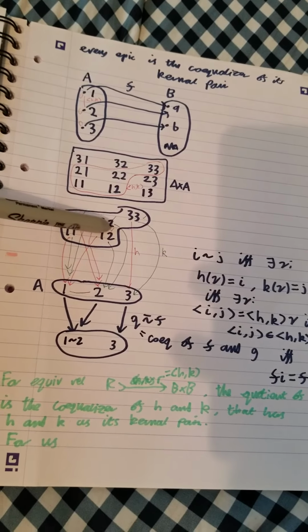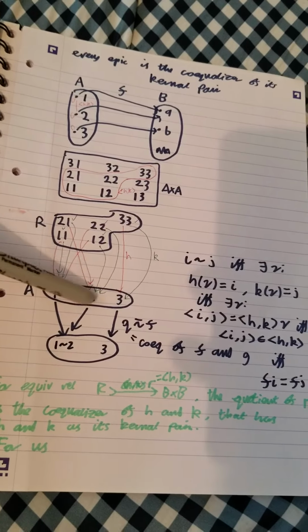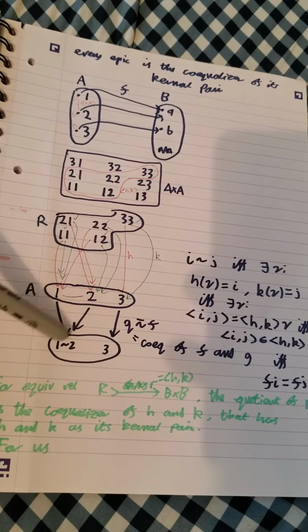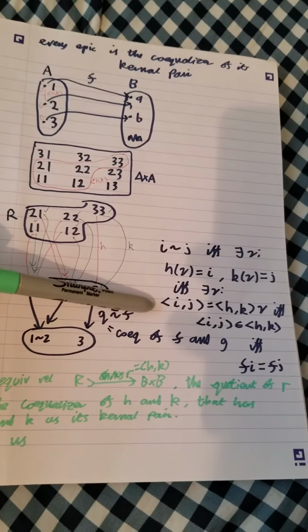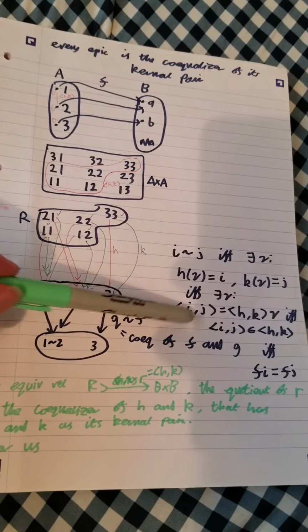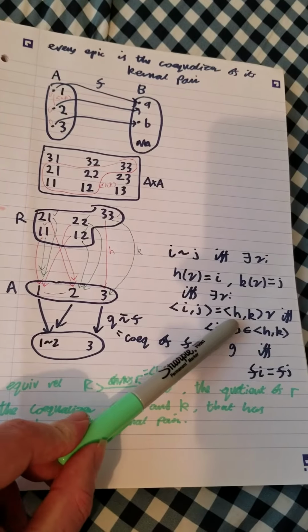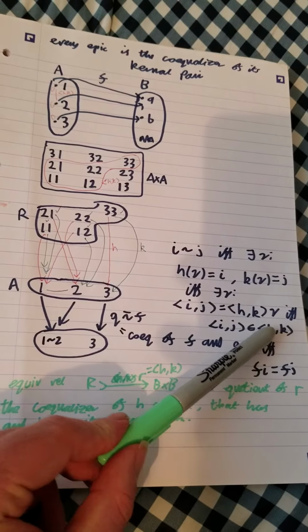So for example, this 1, 2 here goes to a 1 and a 2 under the red and the green, and therefore 1 and 2 get identified. Another way to say this is: if and only if there exists a v such that i comma j equals h comma k after v.